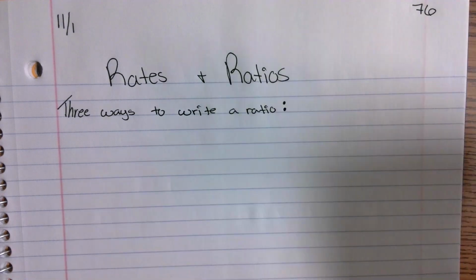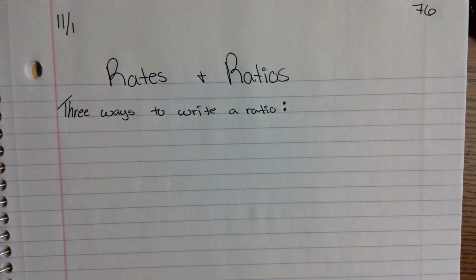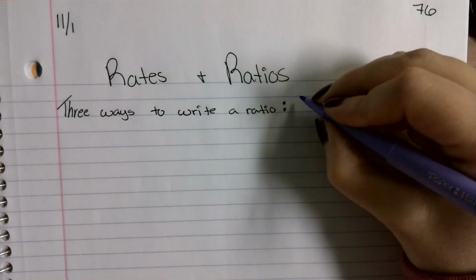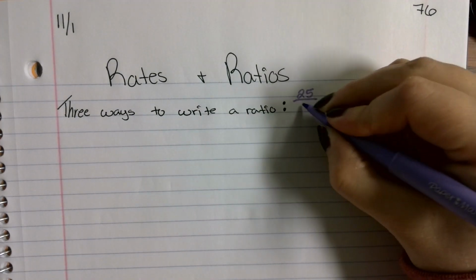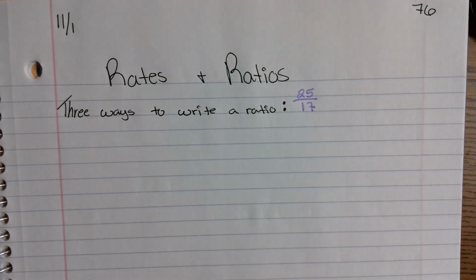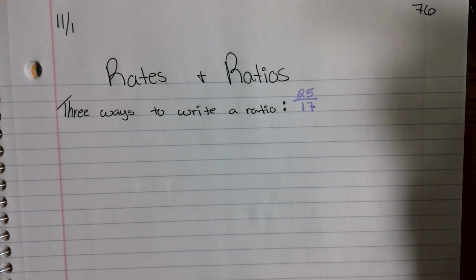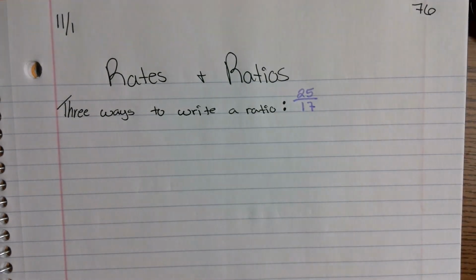One way that you can write a ratio is as a fraction. You can write it as 25 over 17. And yes, you would leave it as an improper fraction. This is no longer considered a fraction anymore. It's called a ratio, which is a comparison of 2 values. One value compared to another one. So 25 over 17 would be one way to write it.